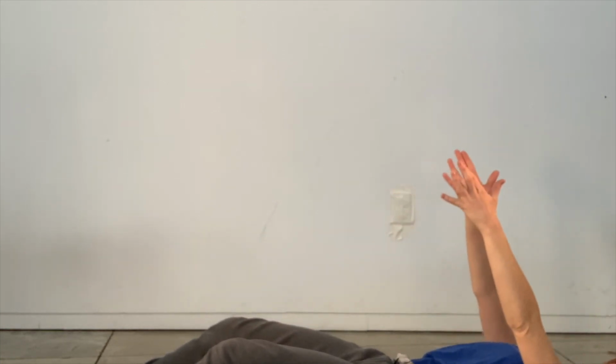Now curve a little bit more. Hold it. Curve a little bit more. Hold it. All the way down and up. Excellent. Okay, teachers, if you need to switch out groups, you can do that, and we're going to do the same exercises with our second group.